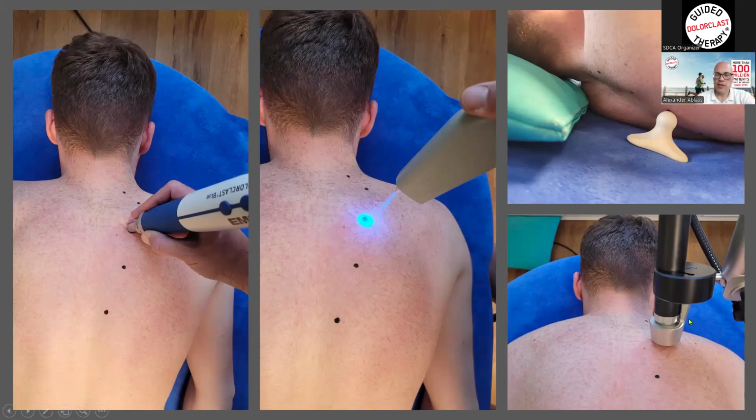Because high energy laser is working like local anesthetic, not like local anesthetics, it's working like ibuprofen. So I'm just changing the pain threshold and not shutting down the pain receptors. And then I can apply the shockwave. And some exercises for trigger point treatments for the patient at home.